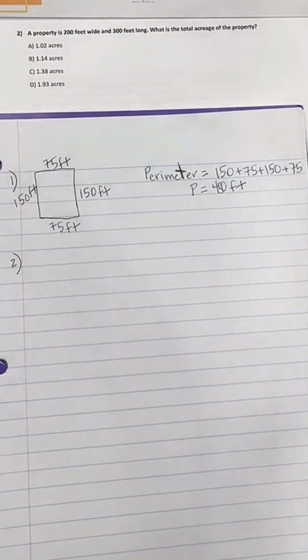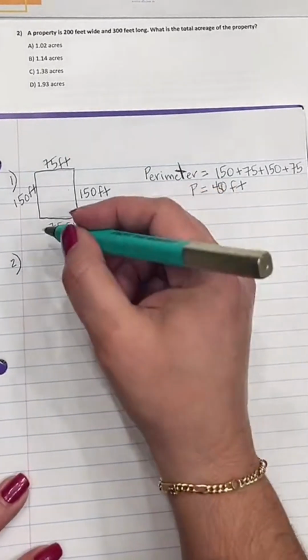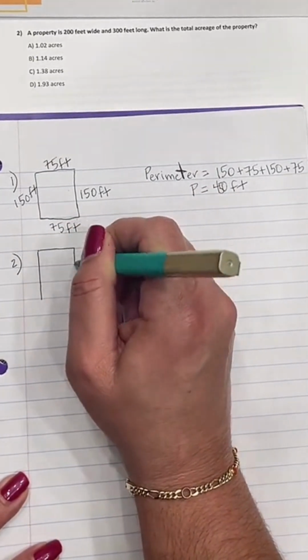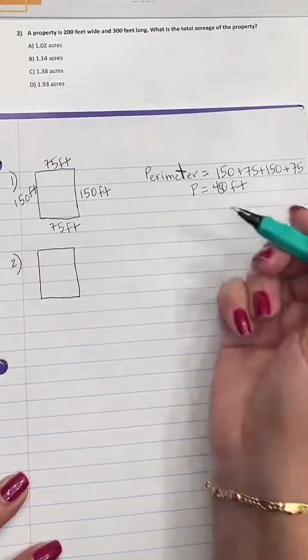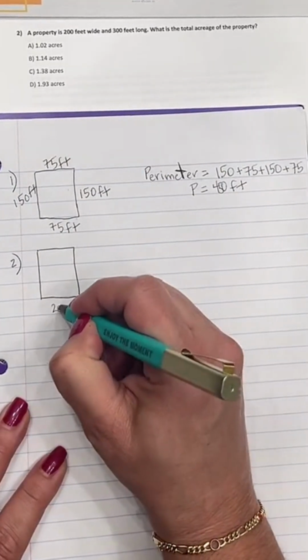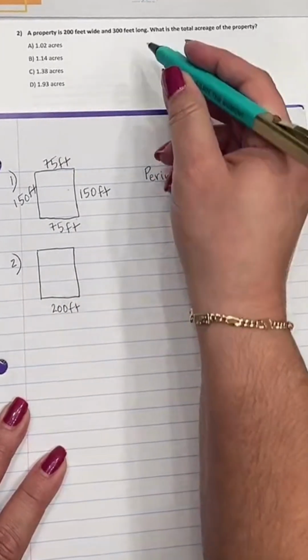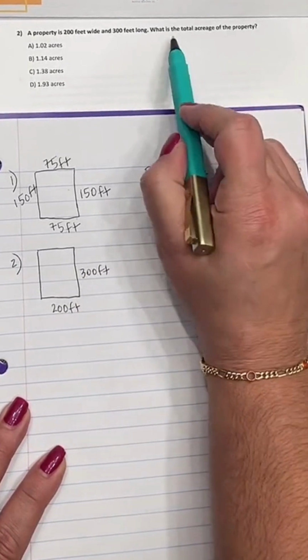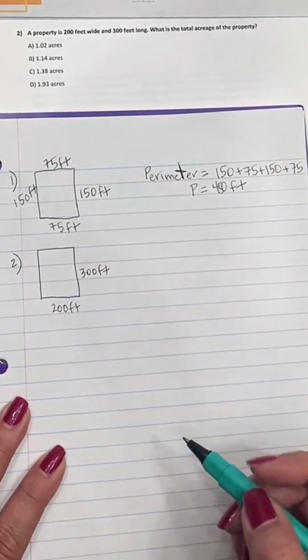That way it gives me some sort of perception as to what I'm working with. And it doesn't have to be perfect, okay? So don't get upset if it's not perfect. So it's 200 feet wide and it's 300 feet long. What is the total acreage of the property?